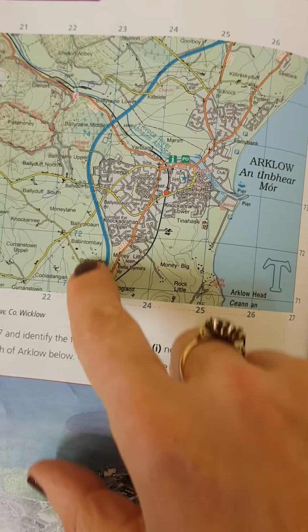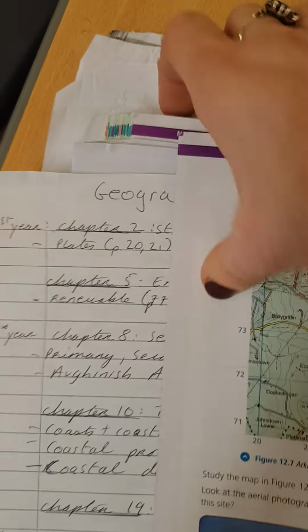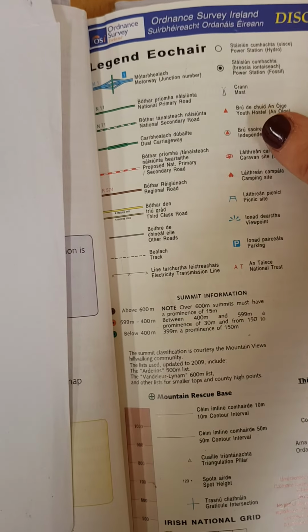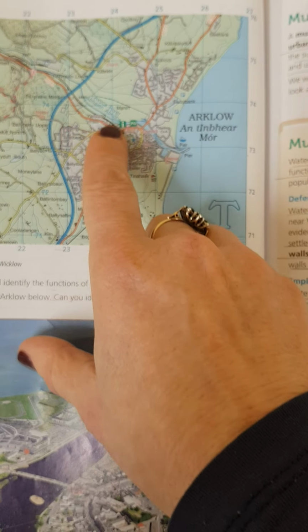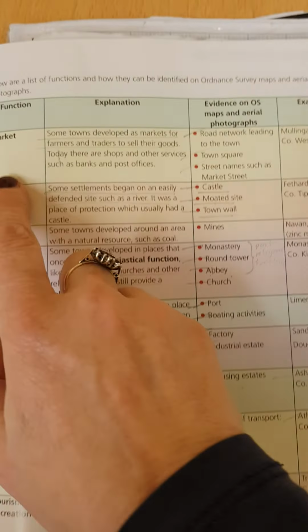So the likes of the motorway, that's what the blue is, and you'll see that when you have the key beside you. The key, you get this on the back of the map. So the blue will tell you there that it's a motorway, okay? So it's a transport function. Any town has a transport function. And what are the symbols on the map that will tell you that?